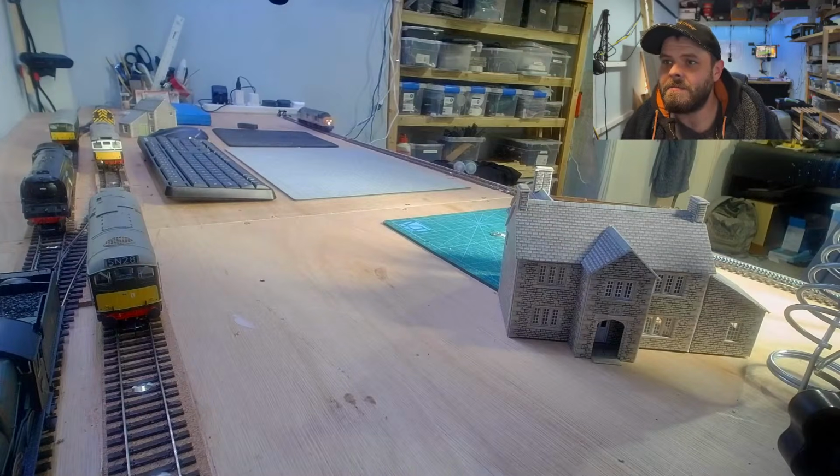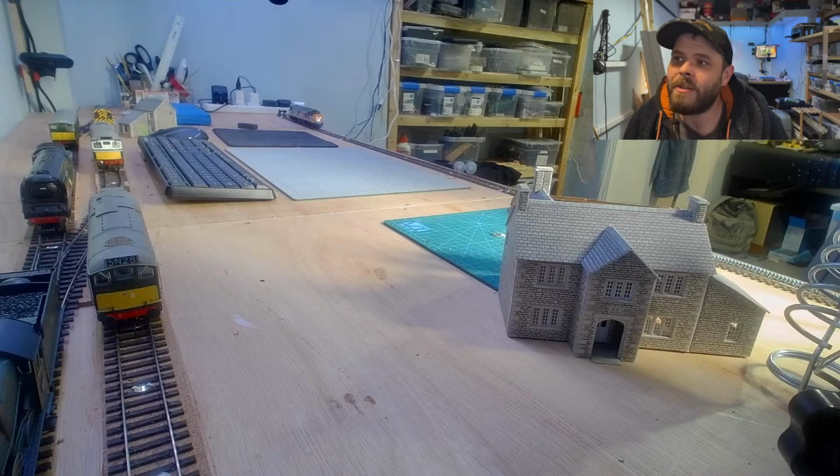Is it going to stop? Now is it going to turn itself round and go the other way?